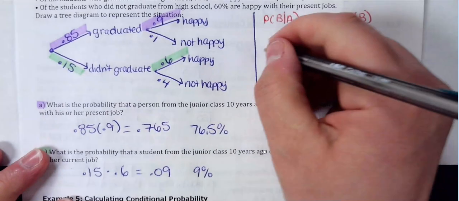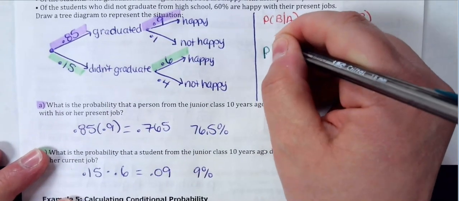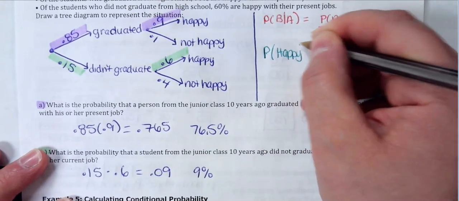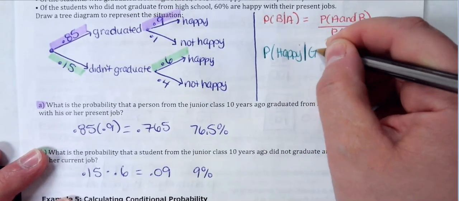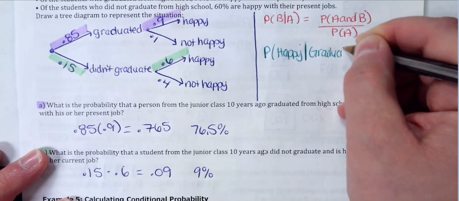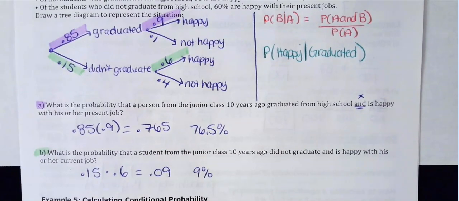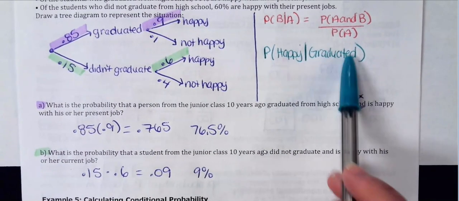Let's say I did the probability the person is happy with their job, given that they graduated. Okay, so this is a little bit different calculation than that first example underneath the tree diagram. If I do a conditional probability, the probability of the condition goes on the bottom.